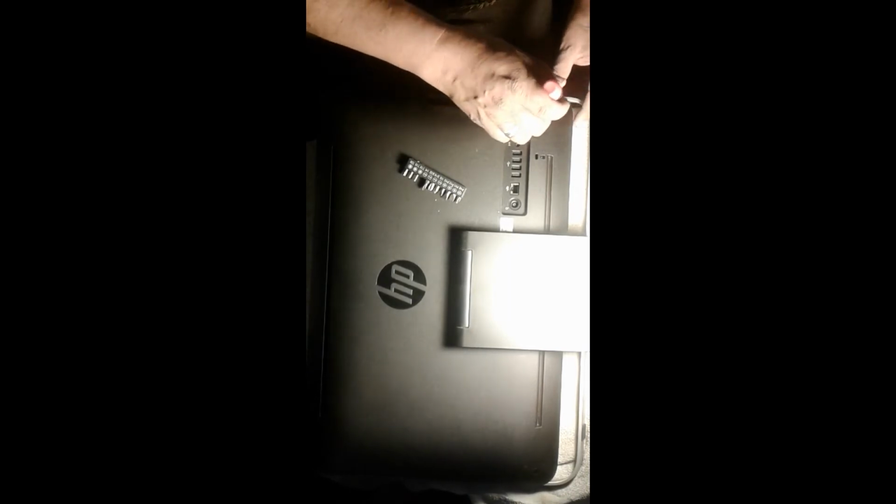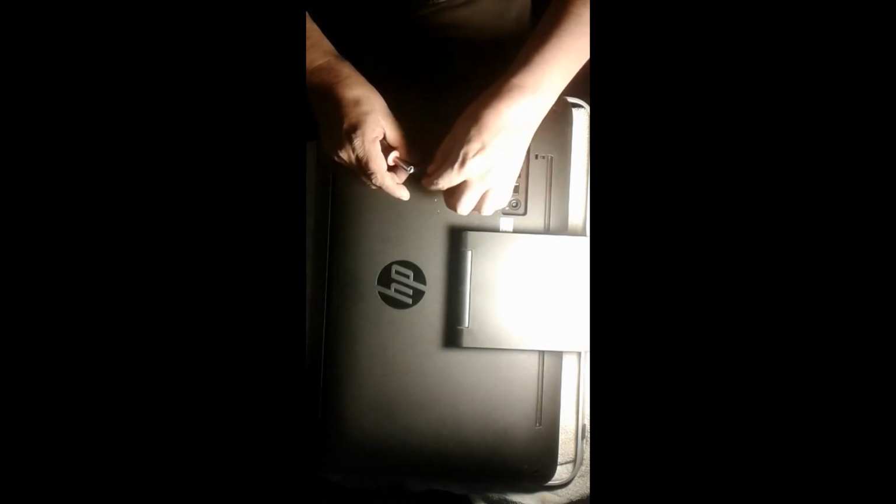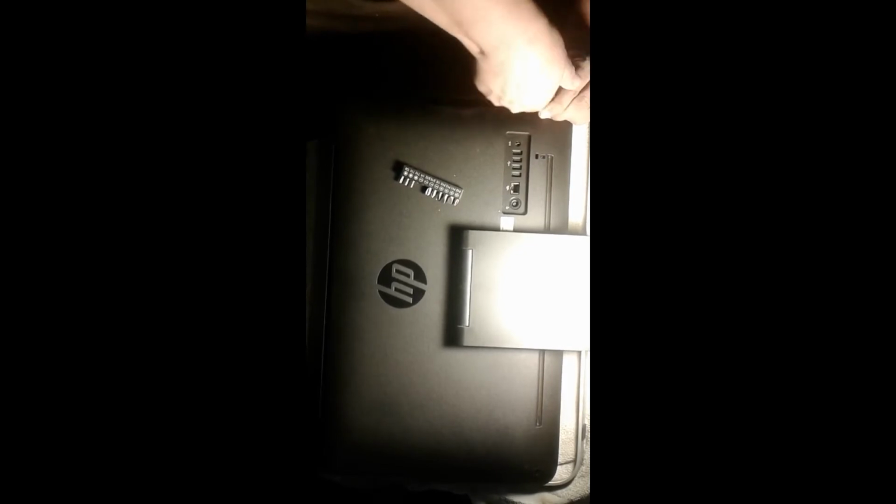So I went the free route and got LibreOffice, which is comparable and it's compatible. I mean, it's just as good as Microsoft Office. It's just that it's free. I think eventually I'll probably be going to Linux, which is a whole different subject. We'll cover that some other time.